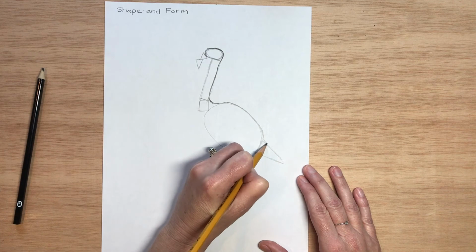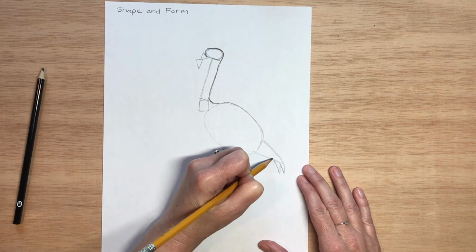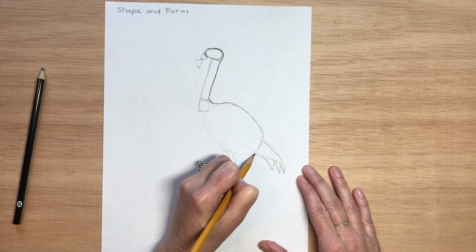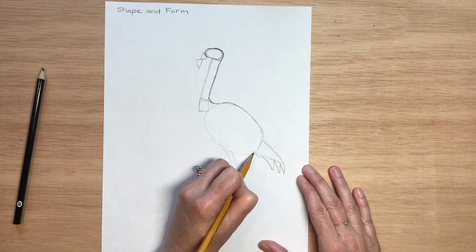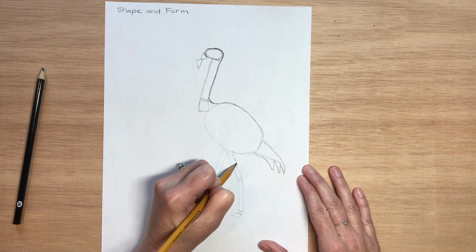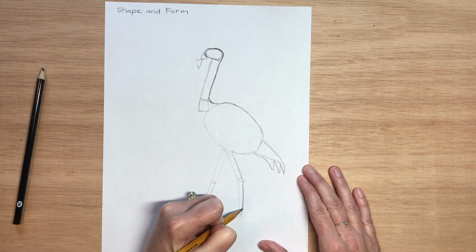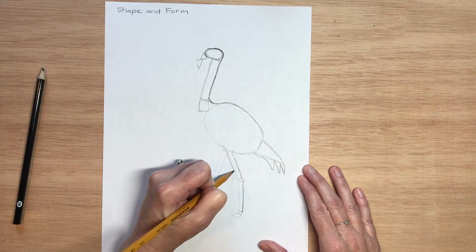Actually, not just animals, a lot of things. Hands, bodies. I'm going to just make that some feathers right there. Then we can take this on through. And flamingos have the weird little kind of joint right there. Let's see, make that connect there.